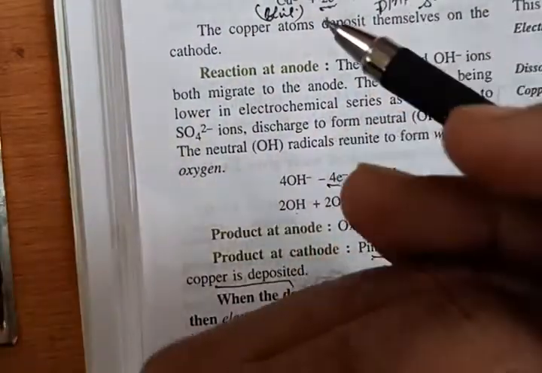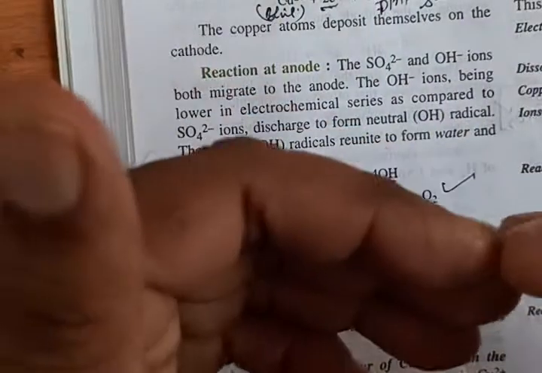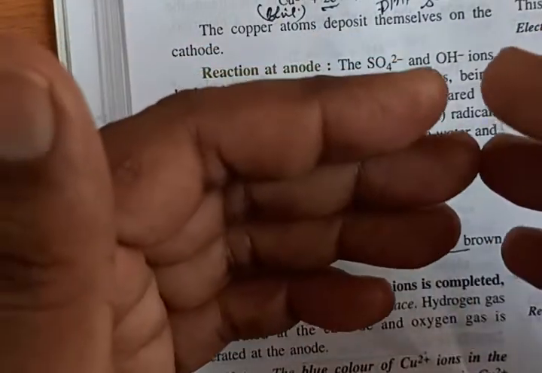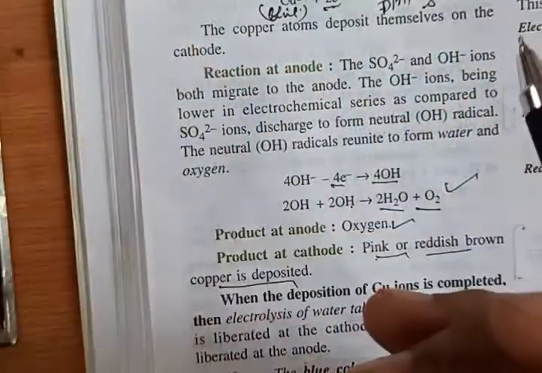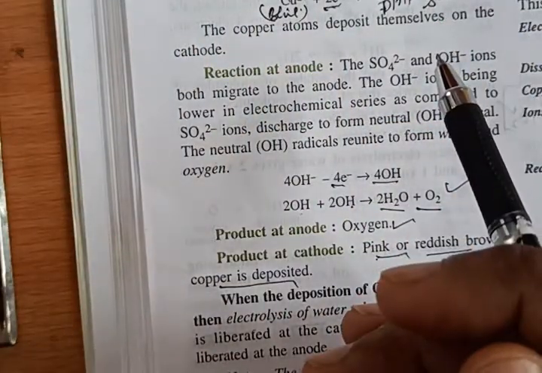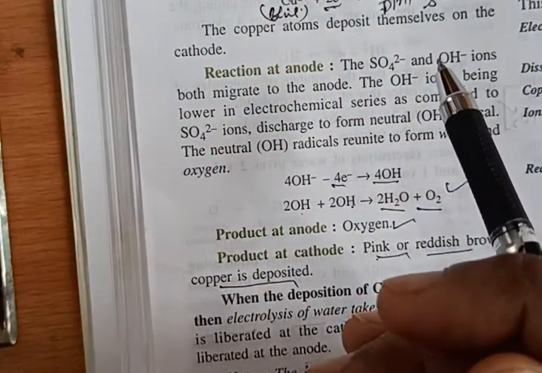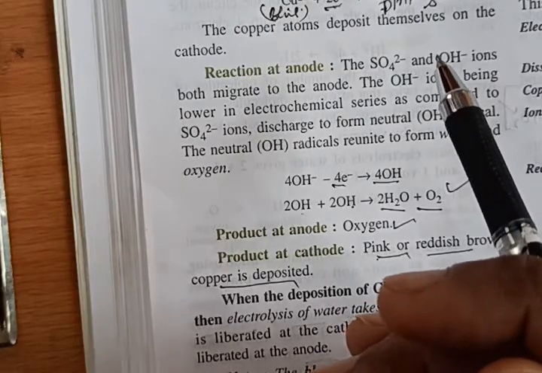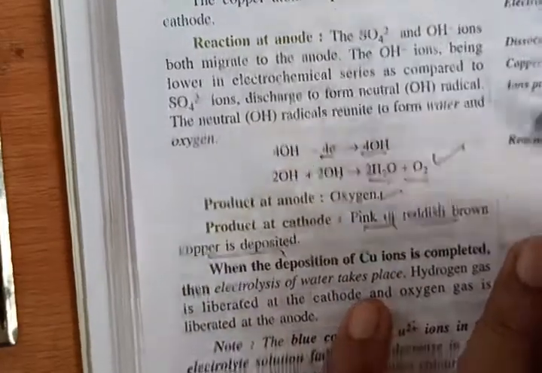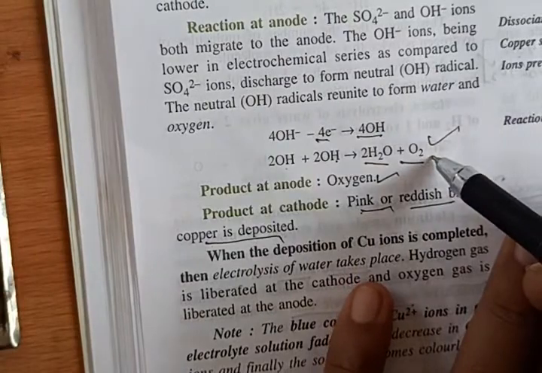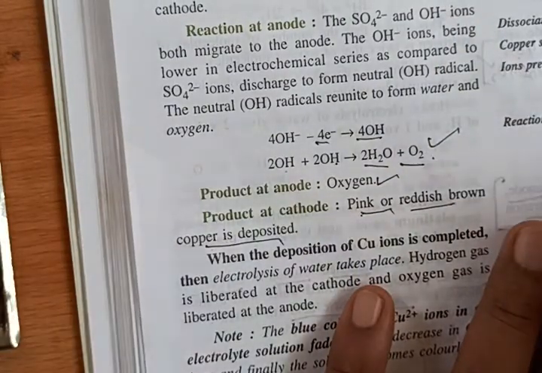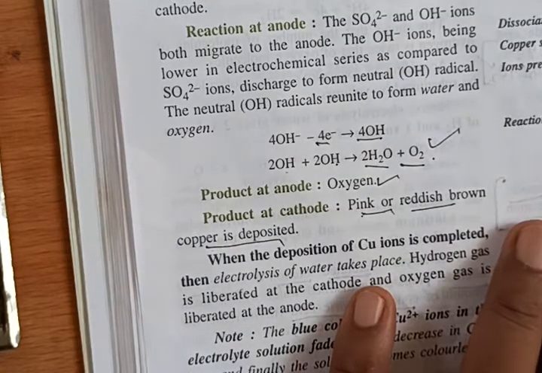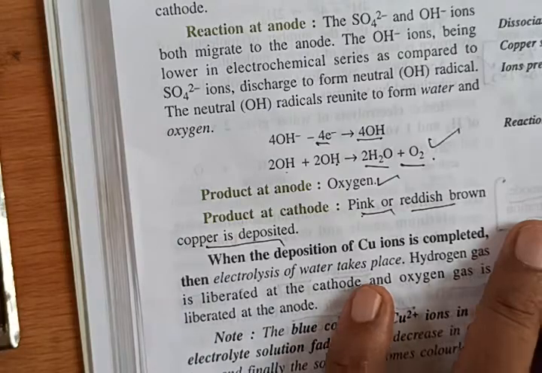If the electrolysis is prolonged, carried on for a long period of time, when all the copper ions finish, which ion will discharge at the cathode? H plus ion. It will form hydrogen gas. If hydrogen gas is formed at the cathode and oxygen is already formed at the anode, then what kind of electrolysis is this? This is a simple electrolysis of water, but prolonged electrolysis.